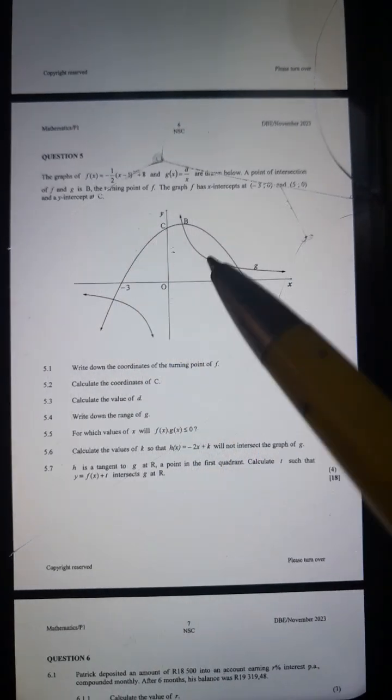They are drawn below, and a point of intersection of f and g is B. We can see this is where they meet. That's the point of intersection where they are both equal. So B, we are being told that it's the turning point of f, and the graph of f has x-intercepts at negative 3 and 0 and negative 5 and 0. Write down the coordinates of the turning point of f.